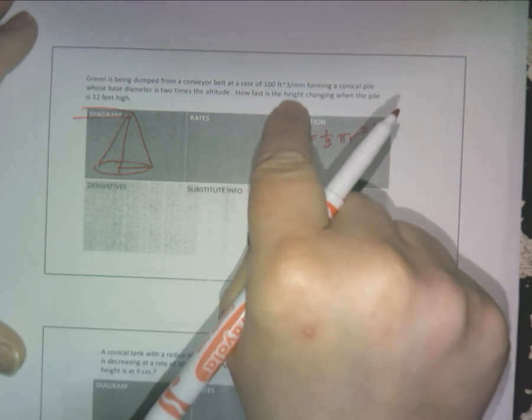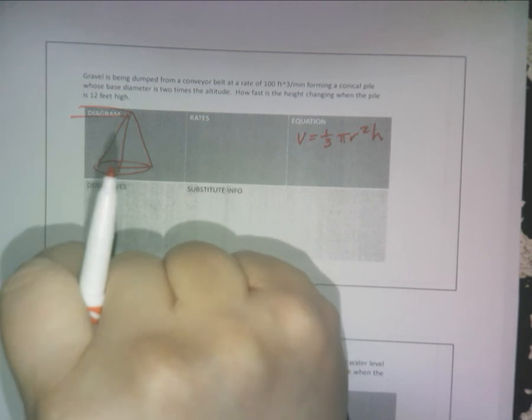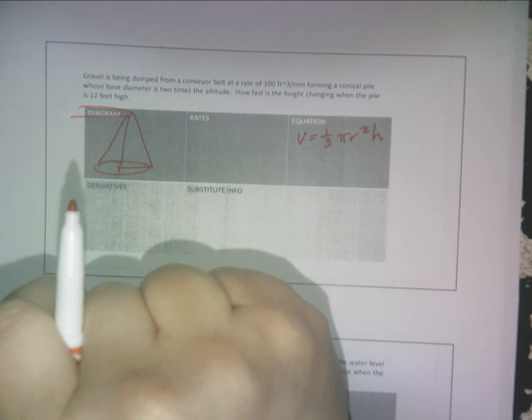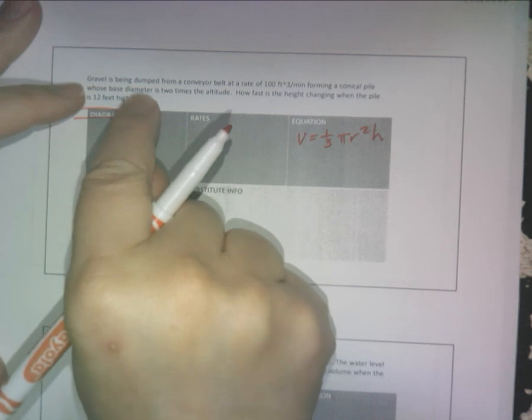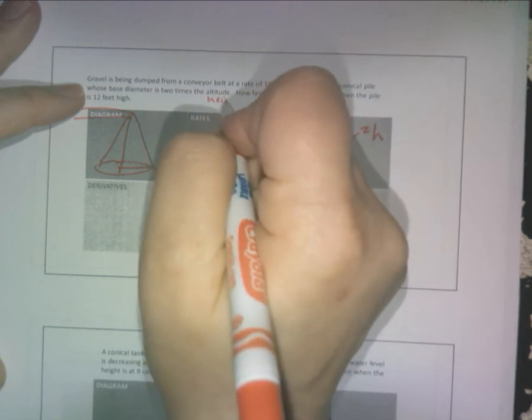See how it's height? So back to my diagram, we're going to change the radius to be in terms of h. I'll say that again: we're going to make our radius in terms of h. So let me read this again to you. Gravel is being dumped from a conveyor belt, forming a conical pile whose base diameter is 2 times the altitude, or 2 times the height.